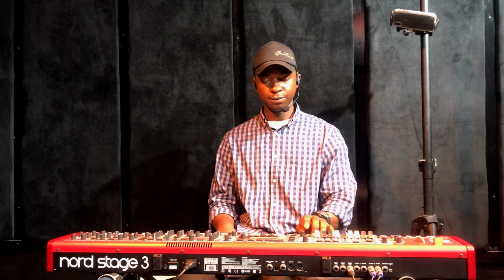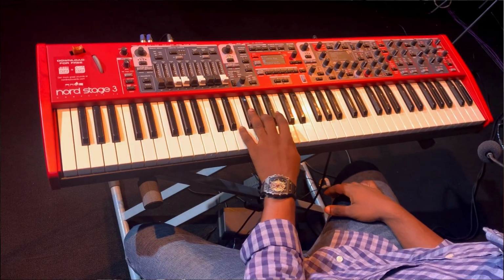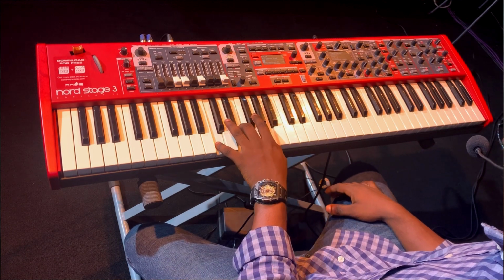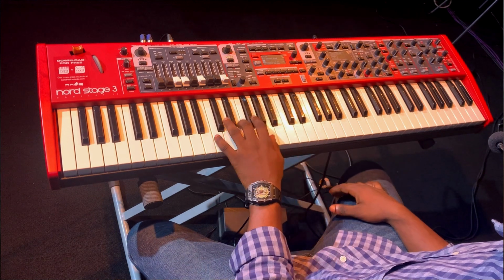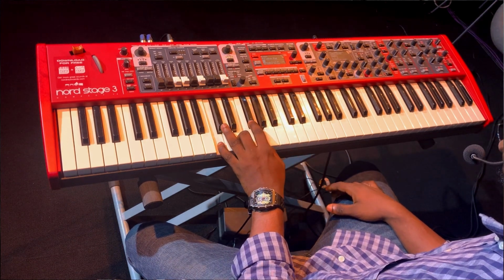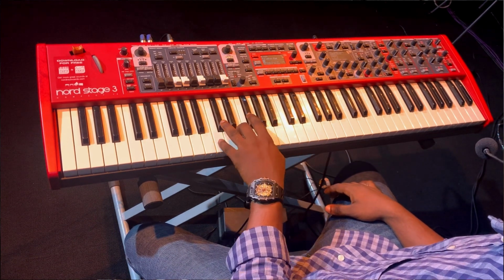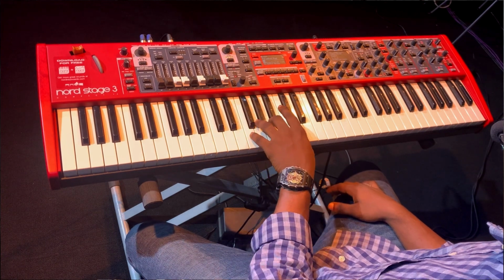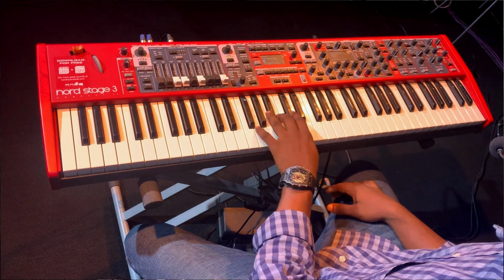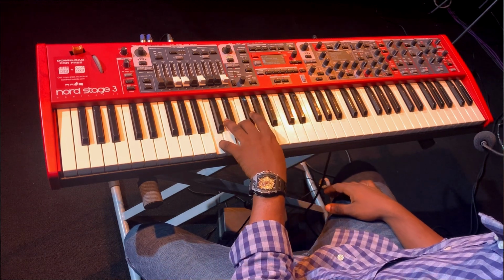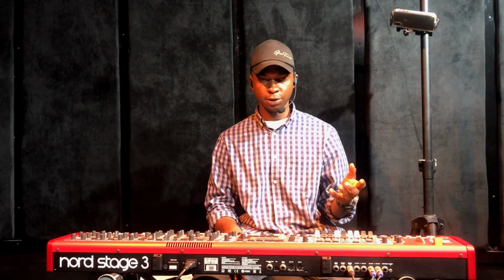So we have Twinkle, twinkle, little star, how I wonder what you are. Twinkle, twinkle, little star, how I wonder what you are. Very good. Now, how do we understand the melody on our right hand?